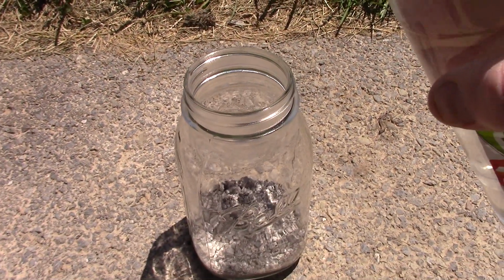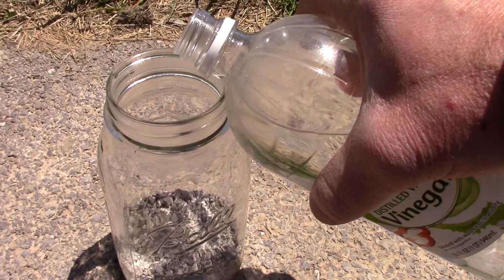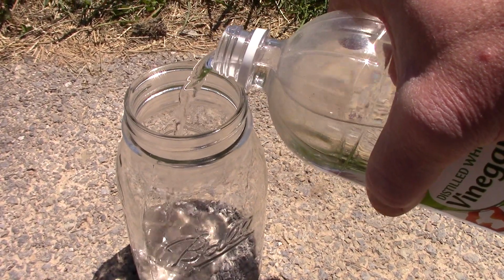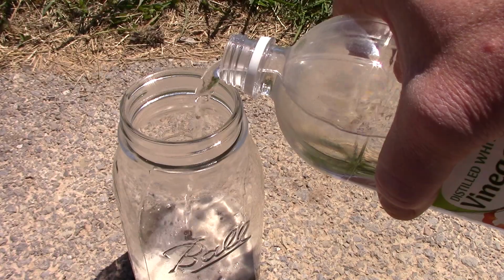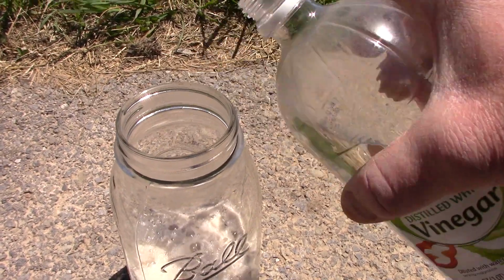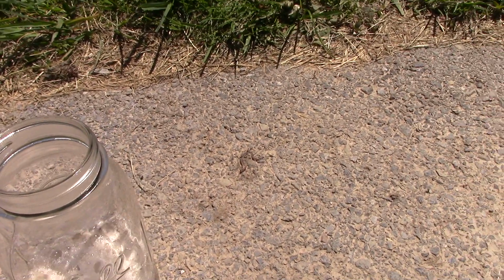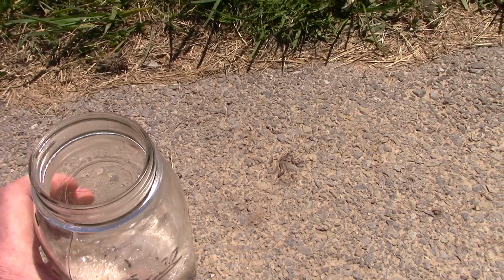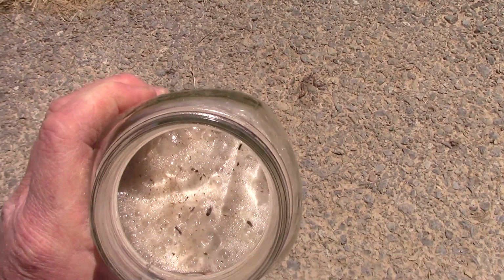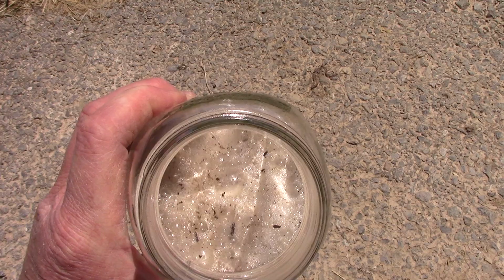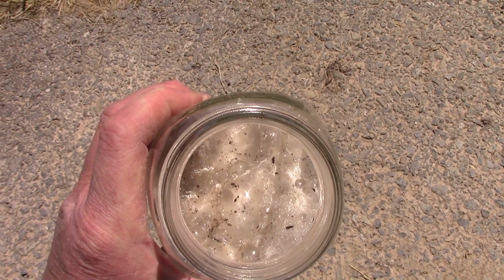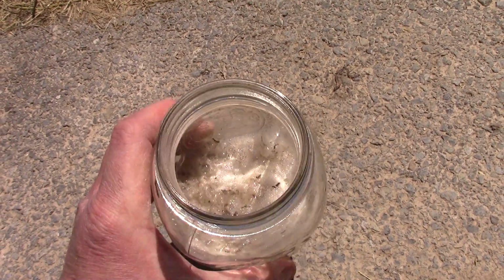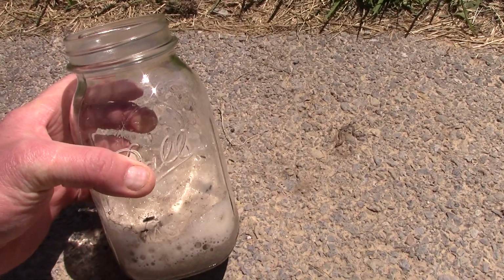This is vinegar being poured in my limestone sand. And we are getting some bubbling occurring. And the bubbles are carbon dioxide.